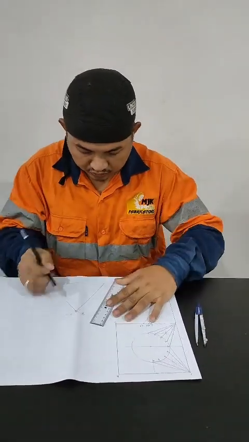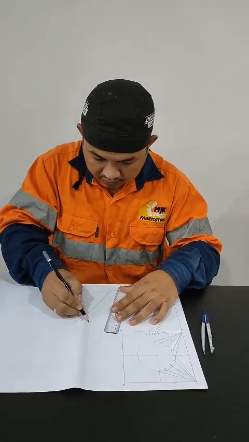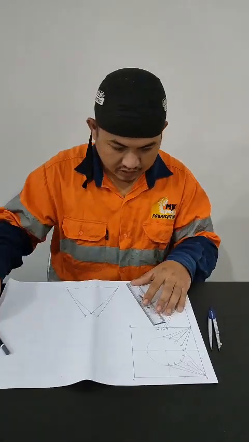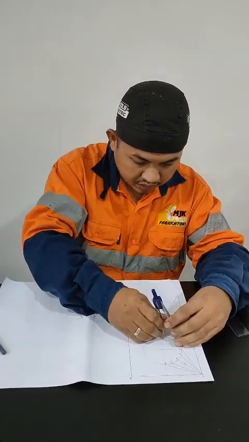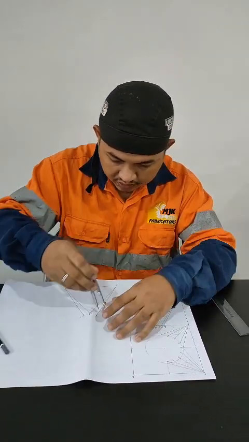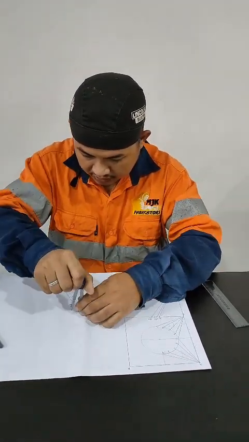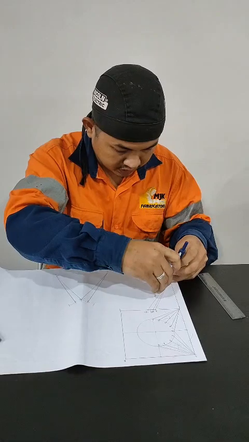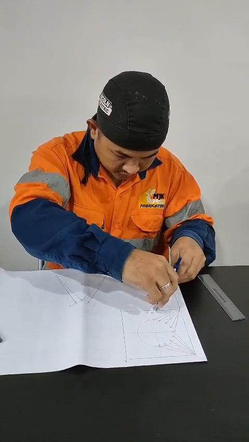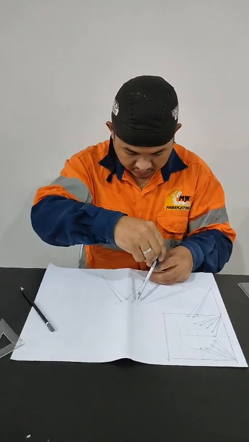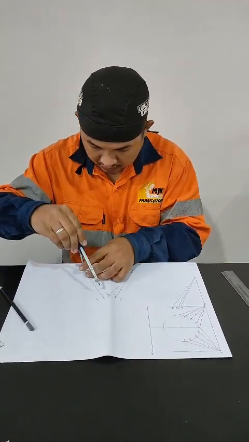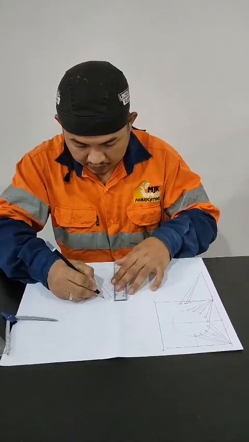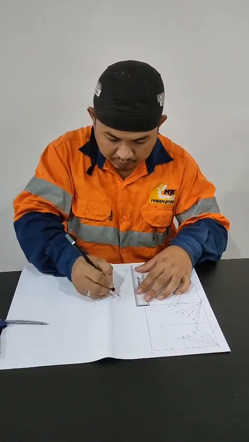And connect point here to C, point here to D. Next, get the point 2 and 3, and transfer here and here. Get the distance between this point and point 3 and transfer here. Transfer here. Connect point 3 to D, point 3 to C.